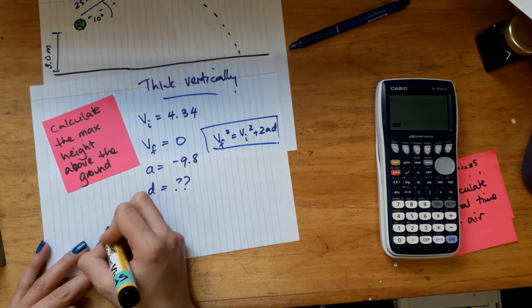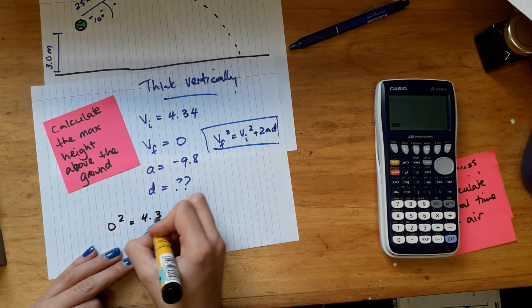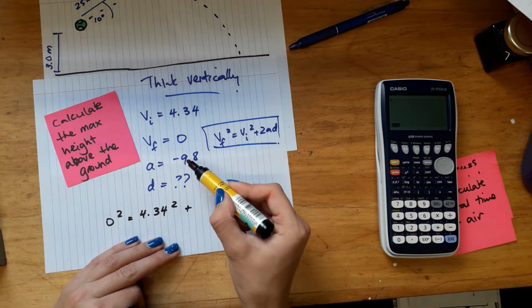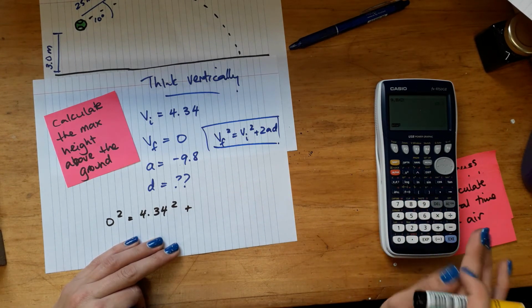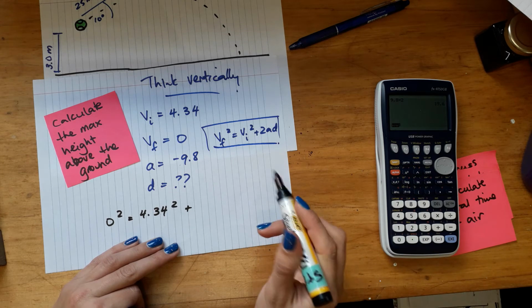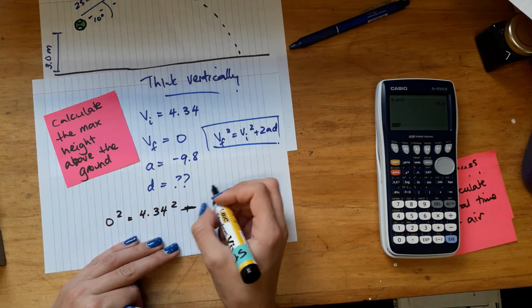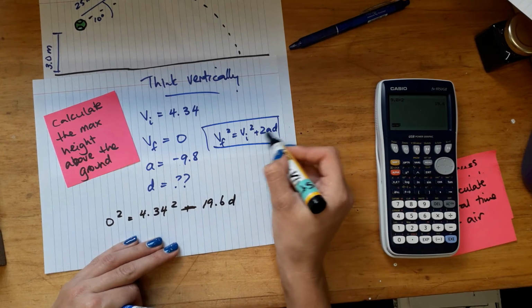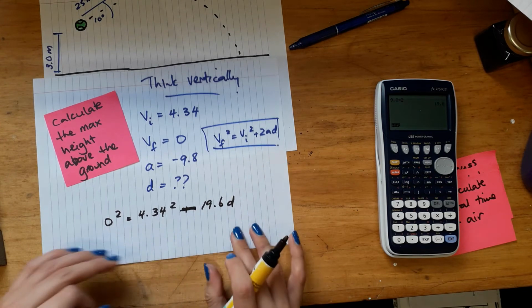That's convenient. 4.34 squared plus 2 times a, so I'm just going to do that straight away, is going to be 19.6, but negative, so you could just change that to a negative 19.6d, because that was just 2a there. Because acceleration is negative, it just makes it a negative.